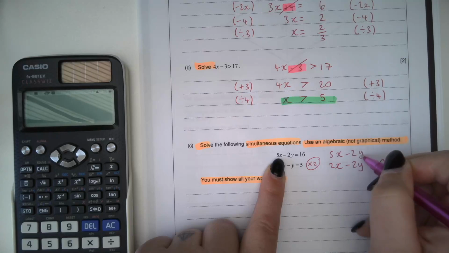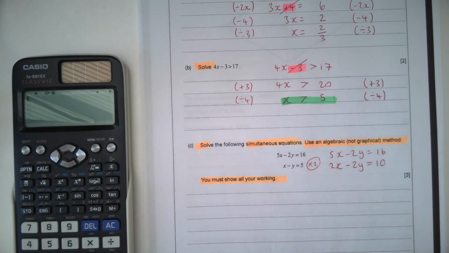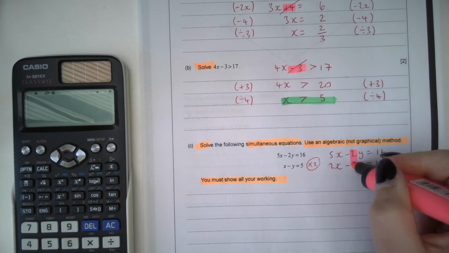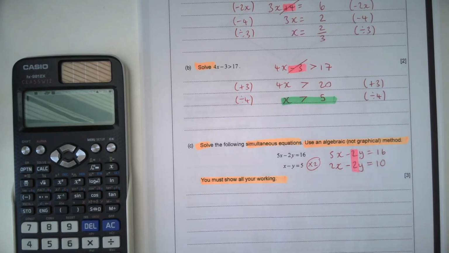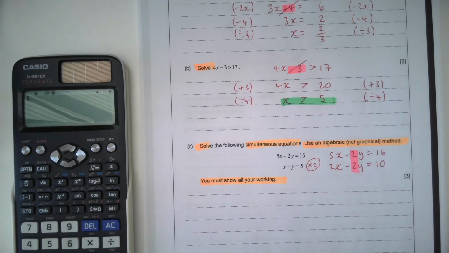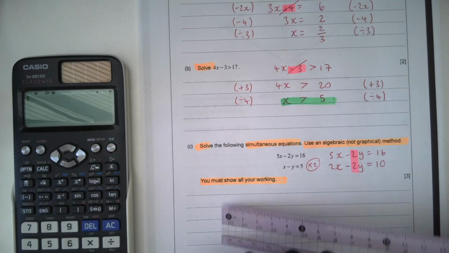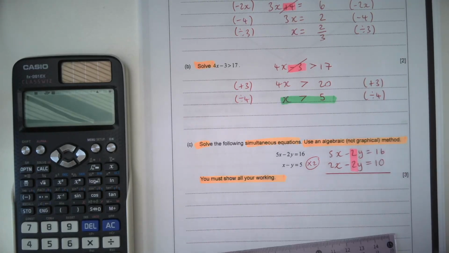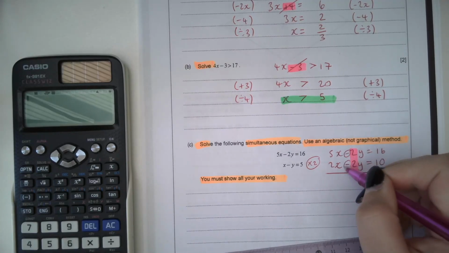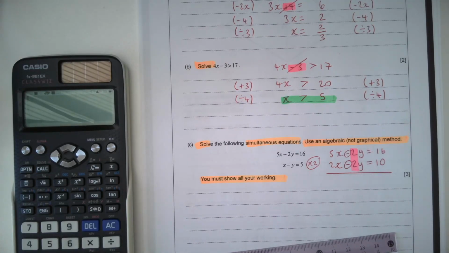I don't need to change this equation because if you look now, guys, the coefficients of my y terms match. It doesn't matter what the signs are, but both y terms have a 2 as a coefficient. So this is good. Now we're going to eliminate the y terms, the y variable, because that's the one that has the same coefficient. So I'm going to do a sum here, but I need to look at the signs to see what sum I do. Okay, if the signs are the same, I need to subtract my equations to eliminate the variable.